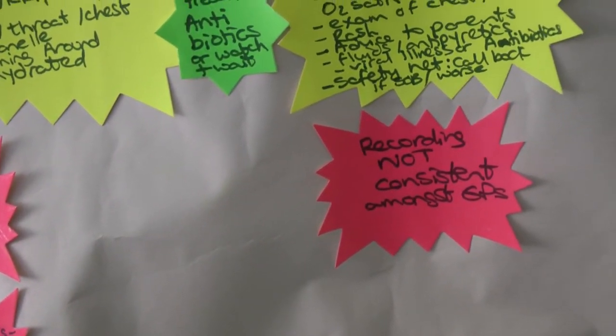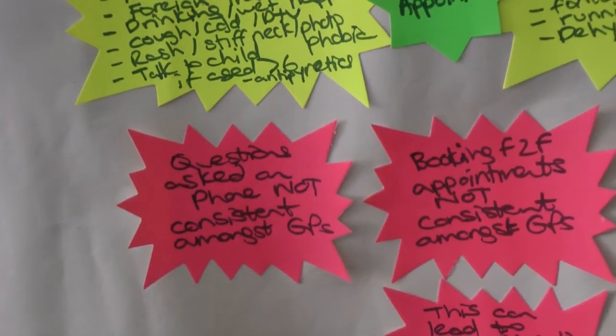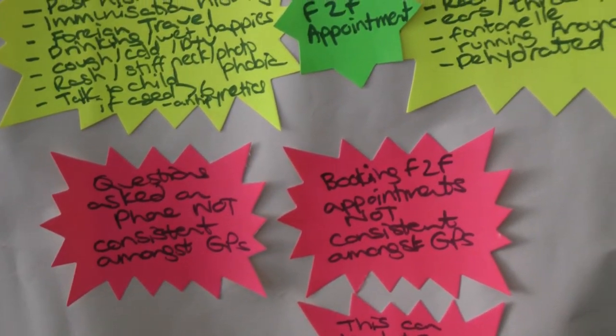The other, I think, really helpful tweak also was the age-old concern over whether to prescribe antibiotics or whether not to prescribe antibiotics. And as antibiotic resistance increases in the community, this is really, really important. And we were not using the NICE guidelines, and it was really easy to see from the visual representation the inconsistency. So now we have all agreed to use the NICE guidelines.